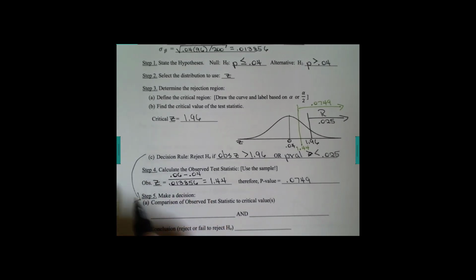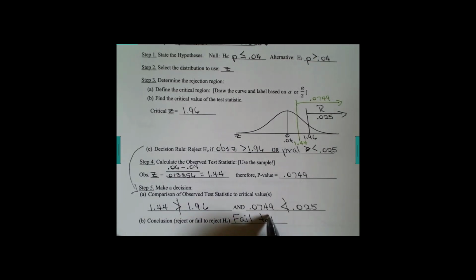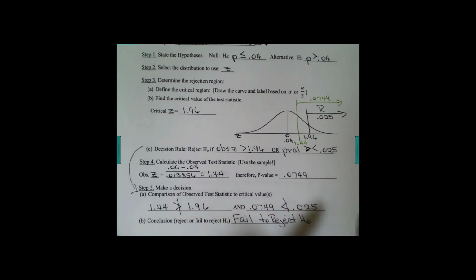Let's take our decision rule and come down here and write it out, just so we have that. If the observed Z, what did I observe for Z? 1.44. To reject it had to be greater than 1.96, but that's not. And the p-value, which is 0.0749, had to be less than alpha, which it is not. So what happens? Well, we fail to reject the null hypothesis. We don't know, the null hypothesis might still be wrong, but not by our test, okay? Our experiment did not show that.